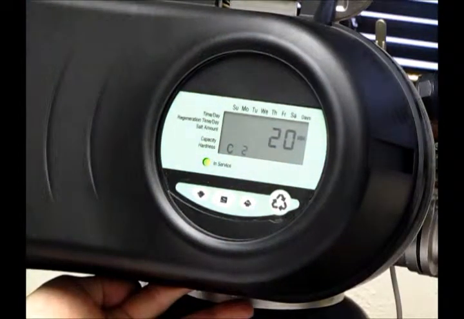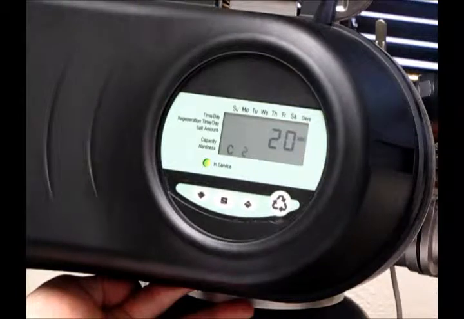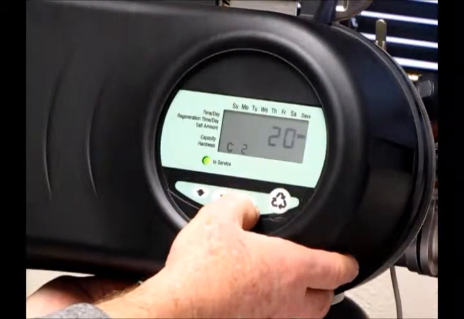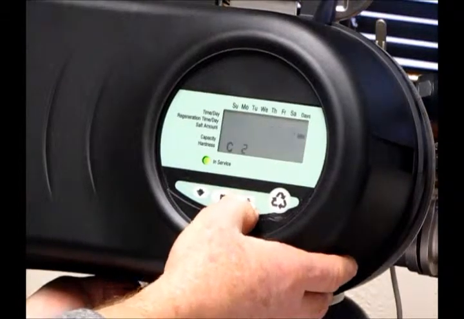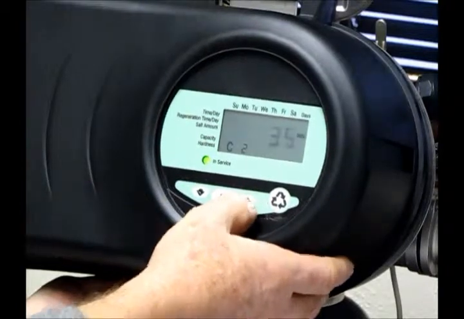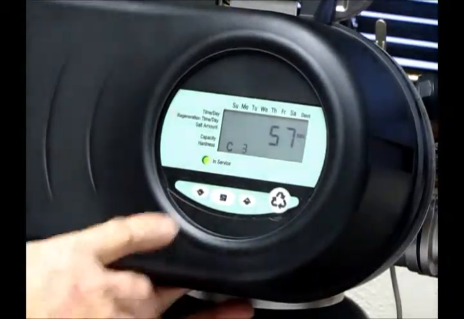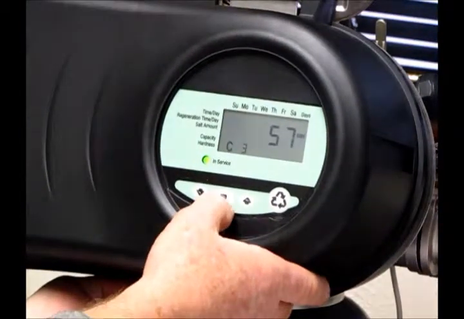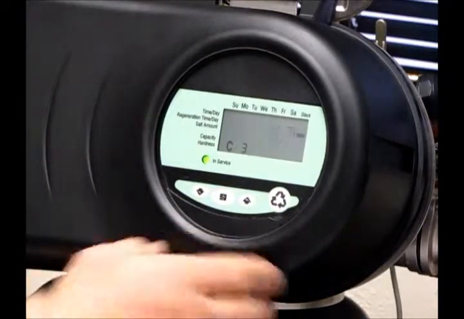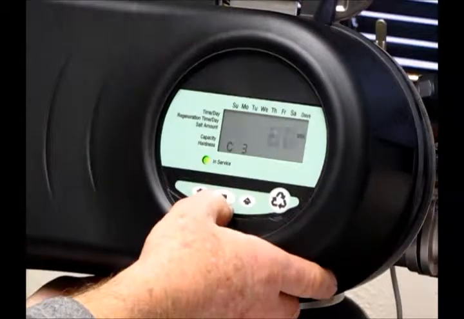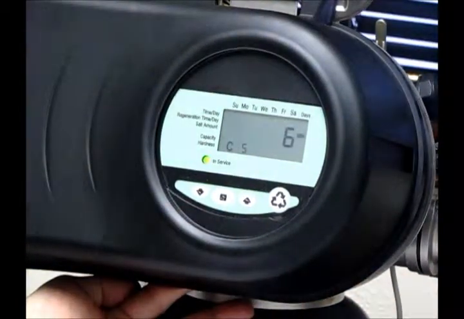In this case, we want C2 to be 35 minutes, as it defaults to 20. So let's push the set button. It starts blinking. That one went real fast. Move that down to 35. Push the set button. C3 comes up, which is our slow rinse. We want that to be 60 minutes. You push the square button, and you'll notice it starts blinking. So we move that up to 60 minutes. Push the square button again to set it in there.